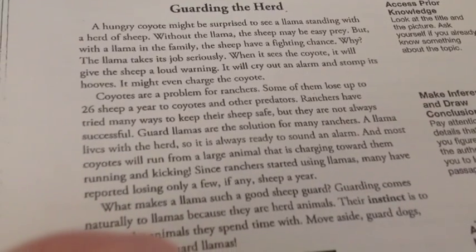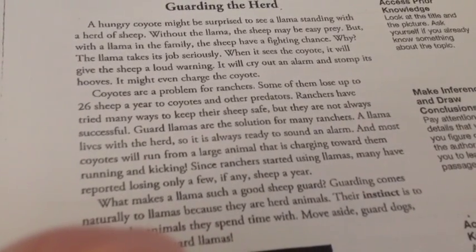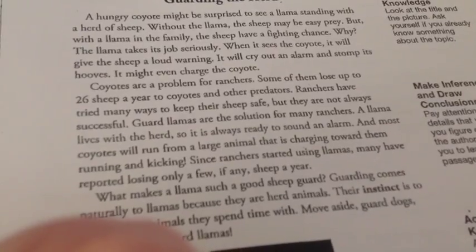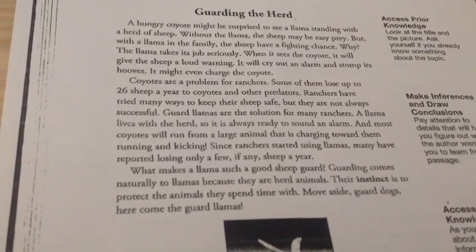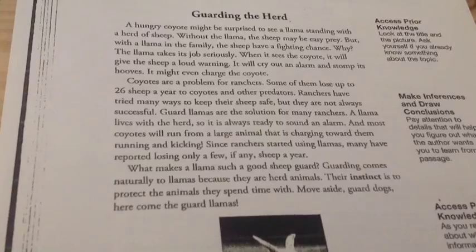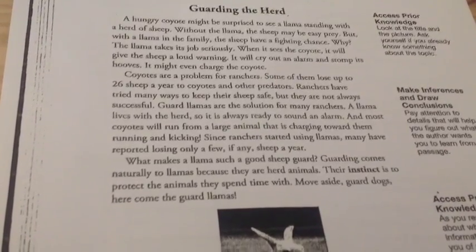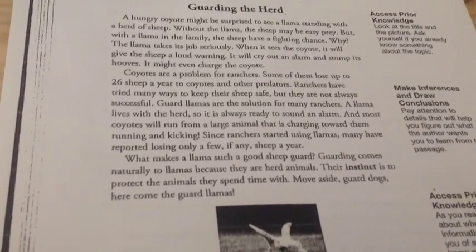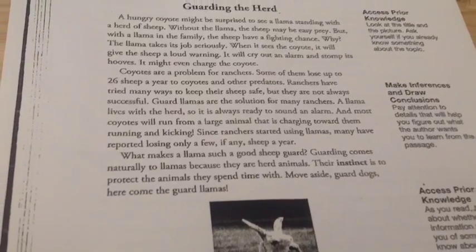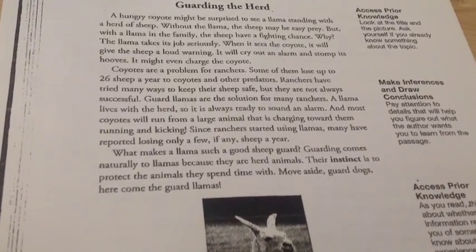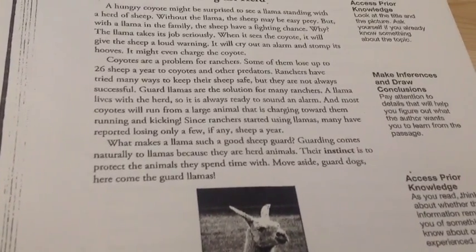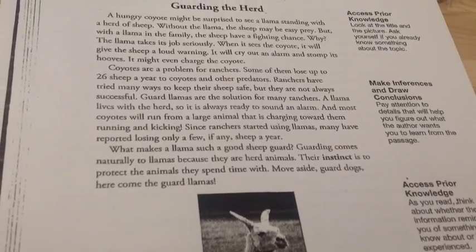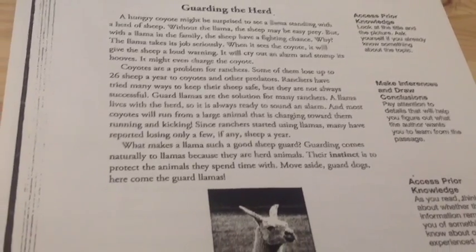Coyotes are a problem for ranchers. Some of them lose up to 26 sheep a year to coyotes and other predators. Ranchers have tried many ways to keep their sheep safe, but they are not always successful. Guard llamas are the solution for many ranchers. A llama lives with the herd, so it is always ready to sound an alarm, and most coyotes will run from a large animal that is charging toward them, running and kicking. Since ranchers started using llamas, many have reported losing only a few, if any, sheep a year.